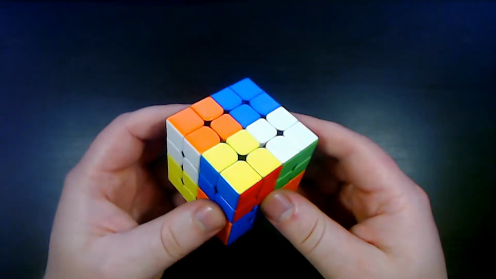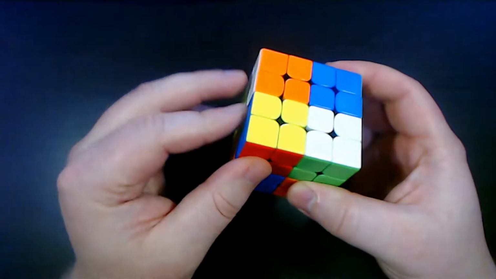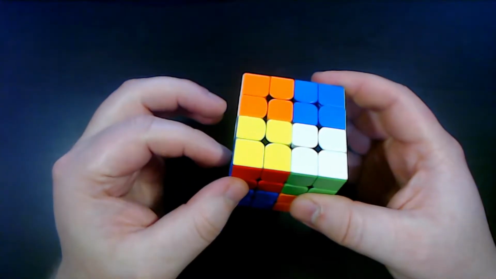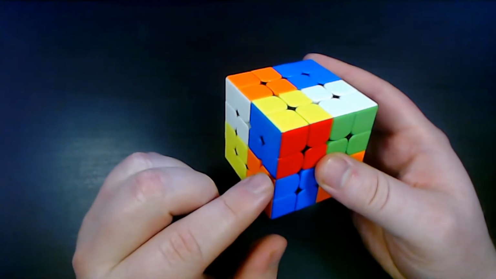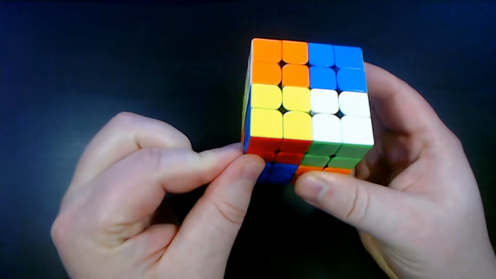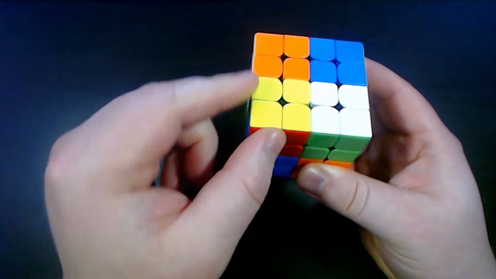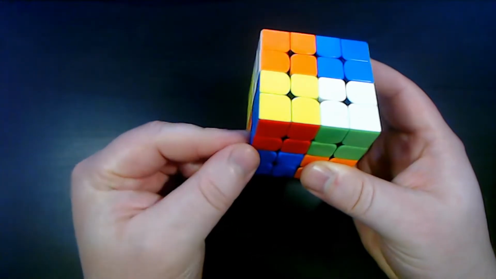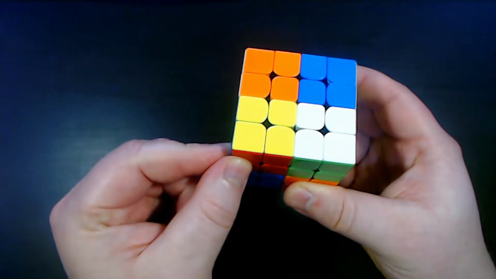So as I've said, the main concept behind ECEE is that you pair up an edge with its corner and you put it here in the top layer on the front left corner, with the edge below the solved corner.